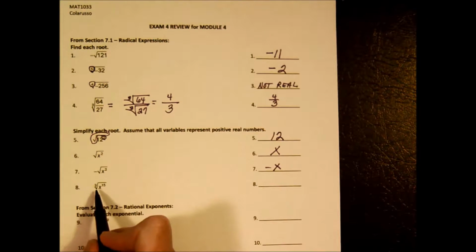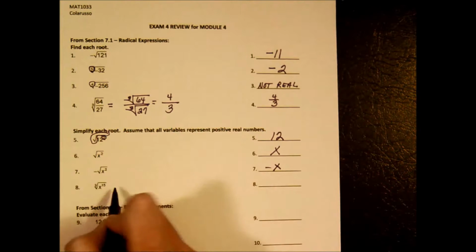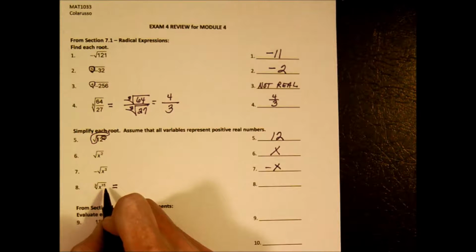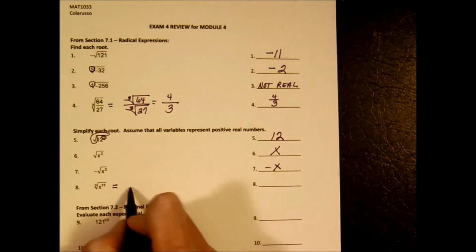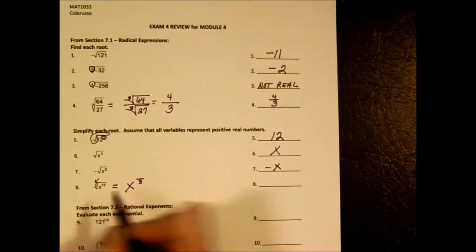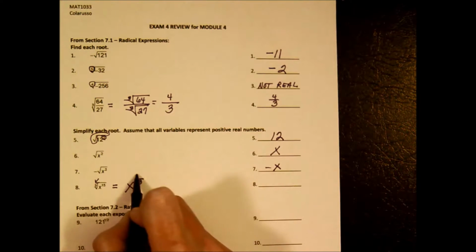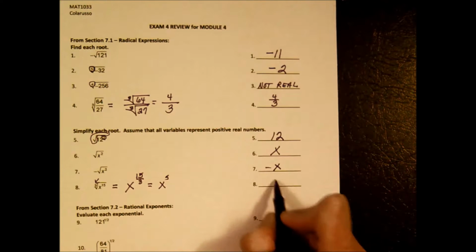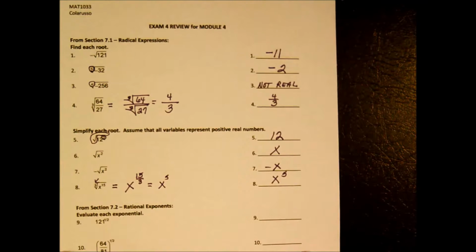This one is the third root of x to the 15th. The easiest way to think of that is probably to change this to a rational exponent, meaning a fraction. So remember that your root is the denominator. The power that you're raising it to is the numerator. 15 over 3 is 5, and so it's just x to the 5th.